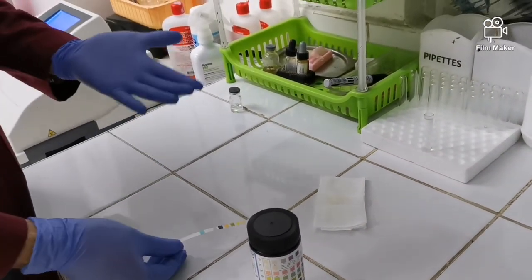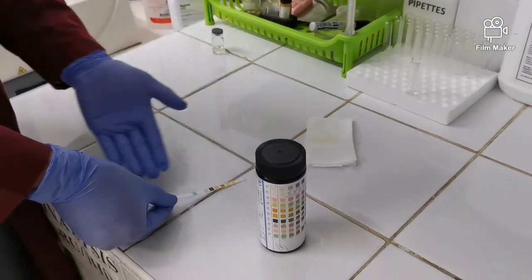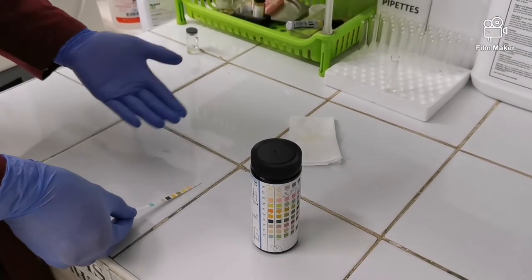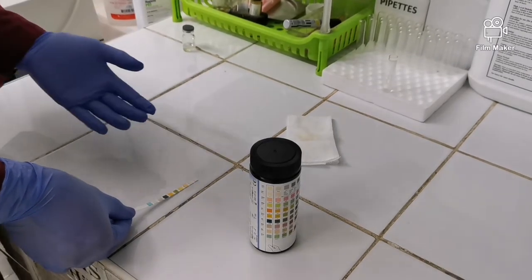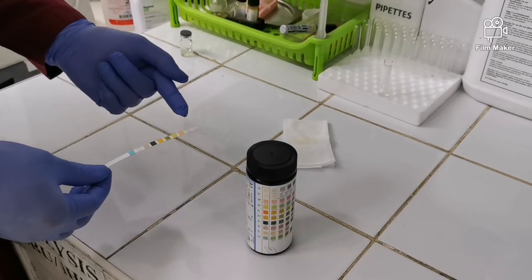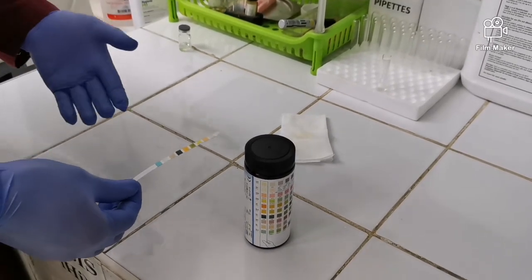And then we will just wait for 30 seconds to 2 minutes depending on the reagent or the analyte that we are going to study. But usually we just read it at 1 minute 30 seconds. So ayun, nakikita nyo na nag-change na ng color yung mga pads.